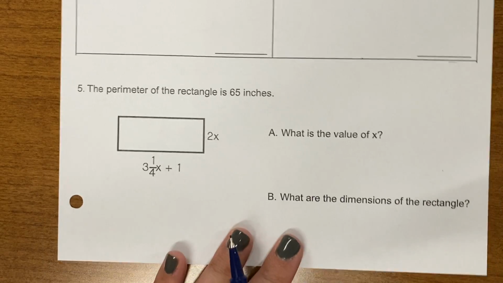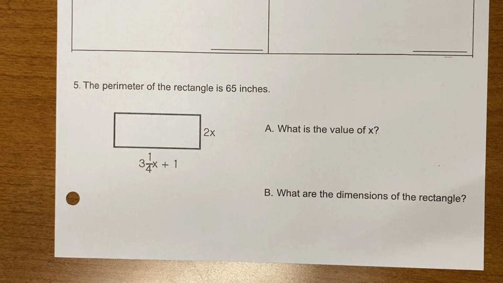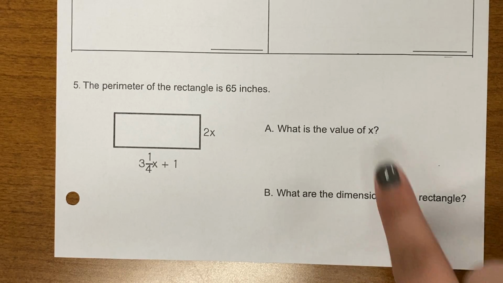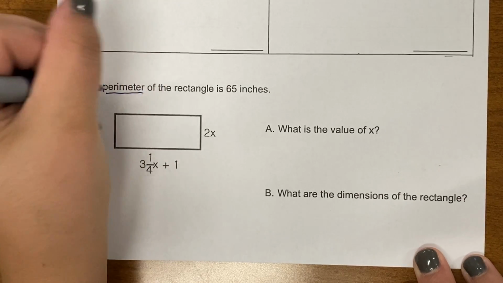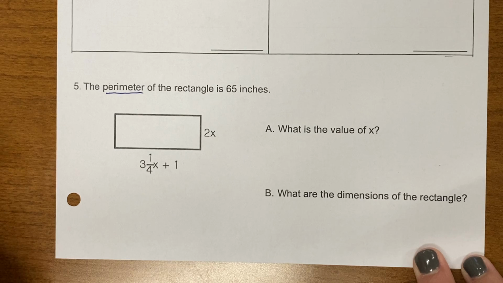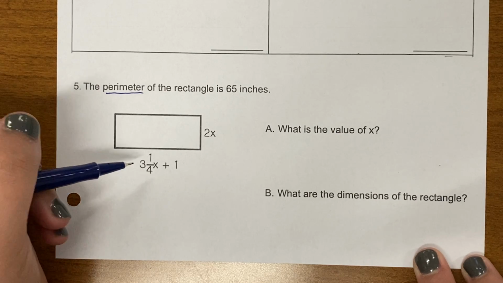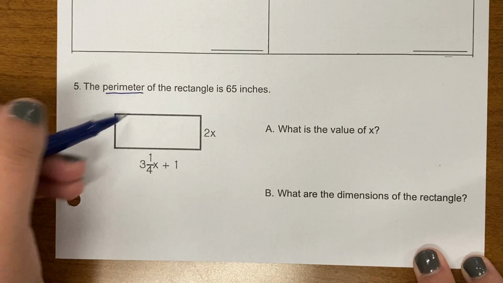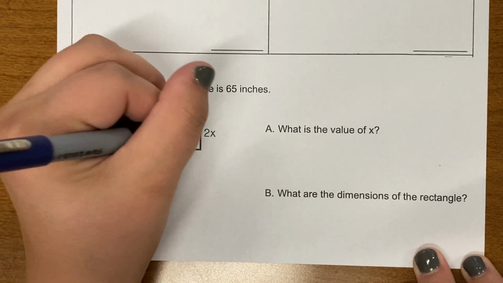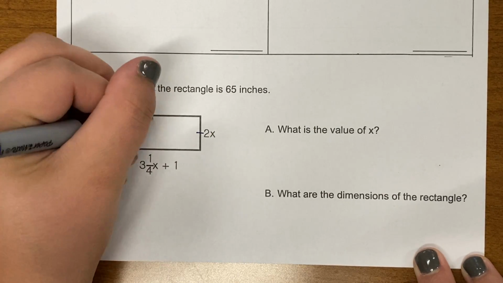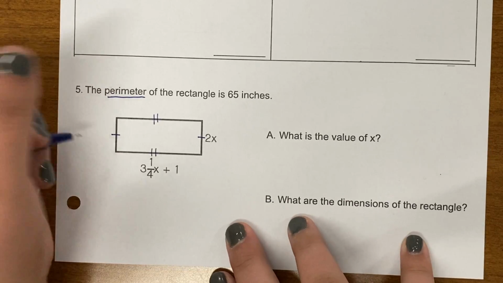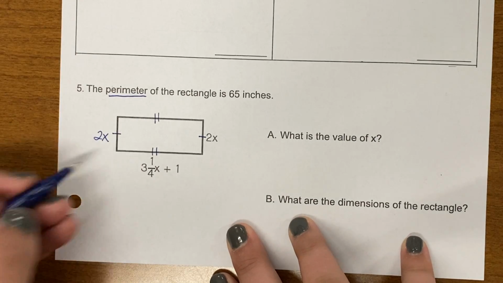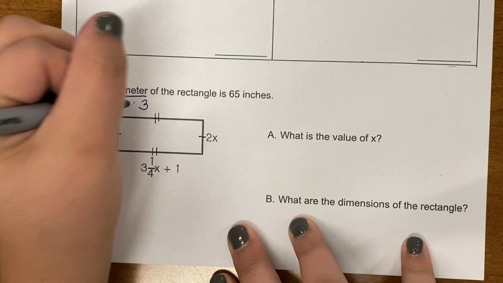An additional problem would be number 5. The perimeter of the rectangle is 65 inches, and we need to figure out the value of x and the dimensions of the rectangle. Remember, perimeter is the distance around the whole rectangle. I do not know the distance for these other two sides, or it's not given to me, but I know that with a rectangle, the opposite sides are equivalent to each other. So this side over here is 2x, and this side across from here is 3.